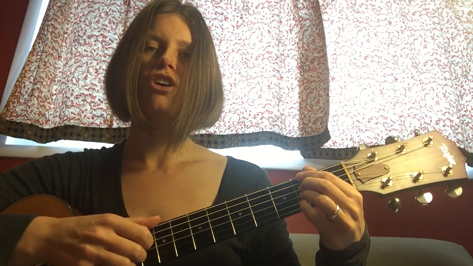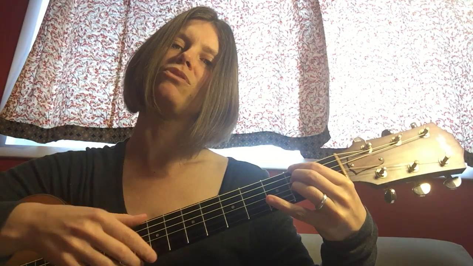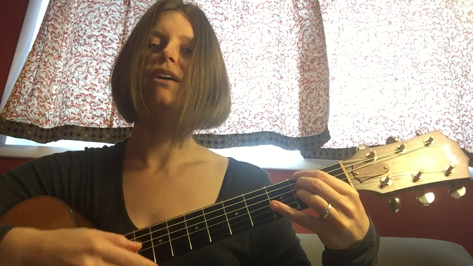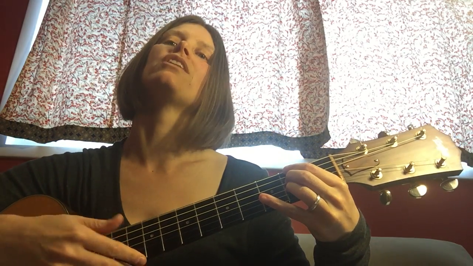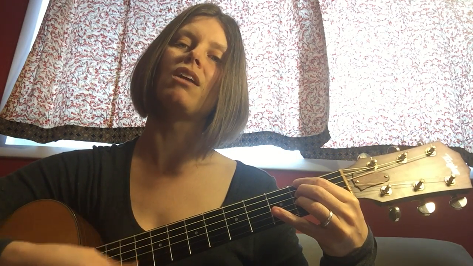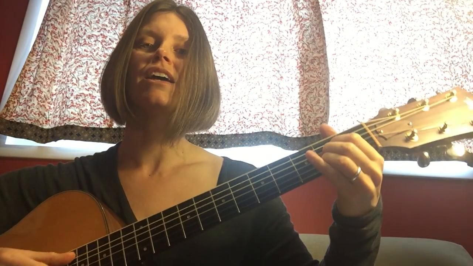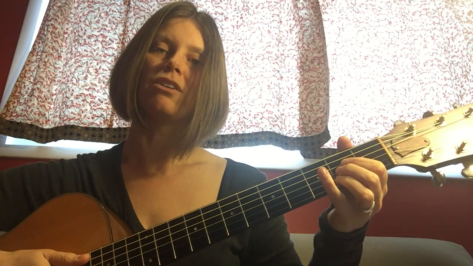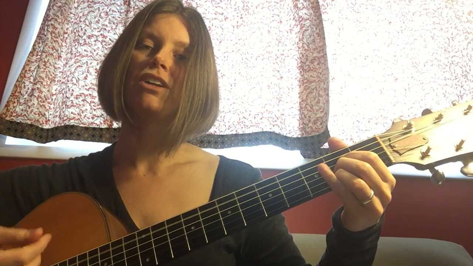And if I take that C sharp away, I have this really nice F sharp minor 11 chord, and that comes up in a lot of things in the key of A. We talked about Fake Plastic Trees by Radiohead.